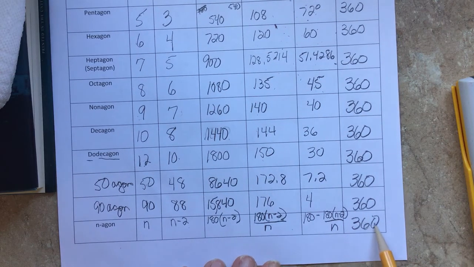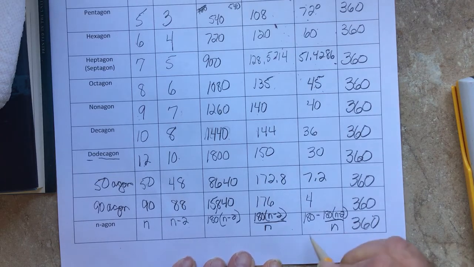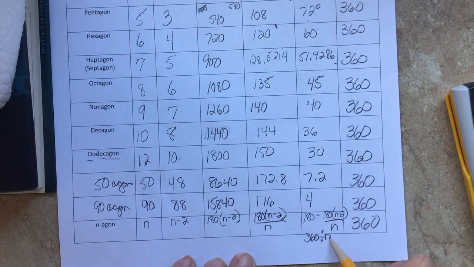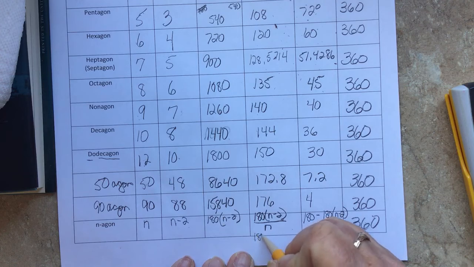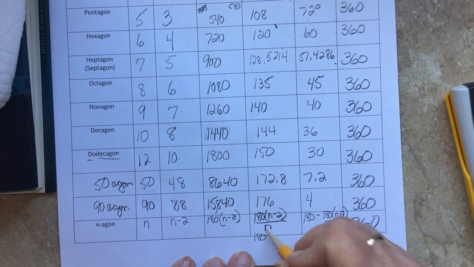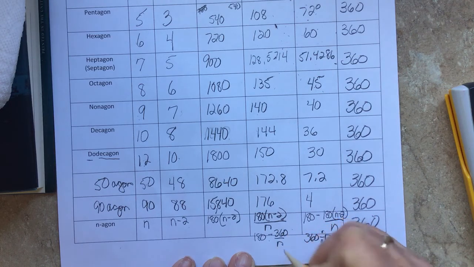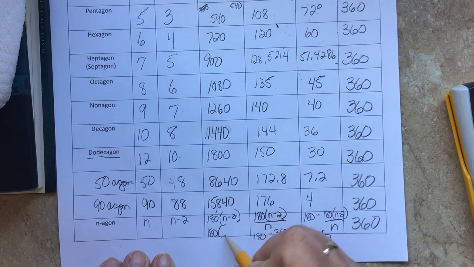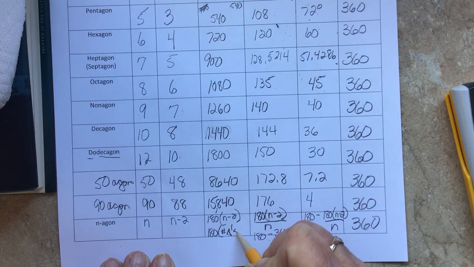It would have been easier to go backwards if all we wanted was an exterior, because all we would have had to do was 360 divided by the number of sides. Then we could take that number and work backwards from there. If I know an exterior, the interior would be 180 minus the exterior, so 180 minus 360 over n. All right, if you remember, this is the number of triangles. This is 180 times the number of triangles.